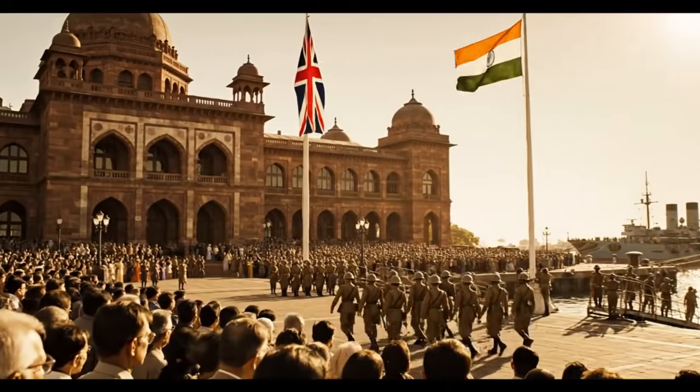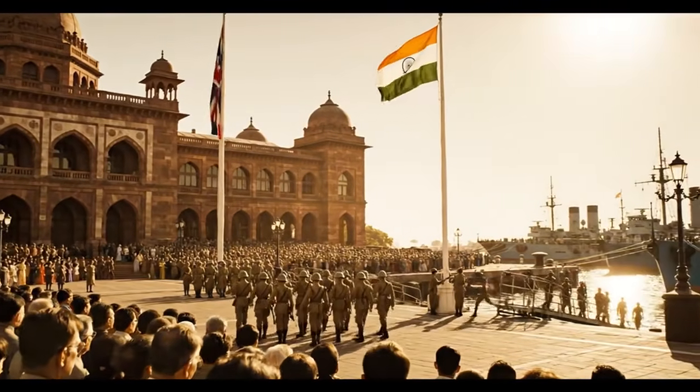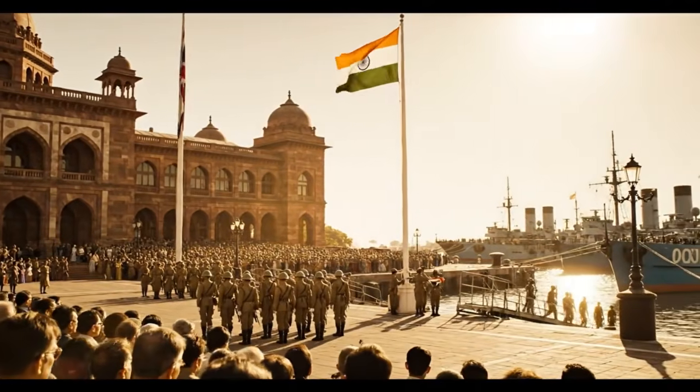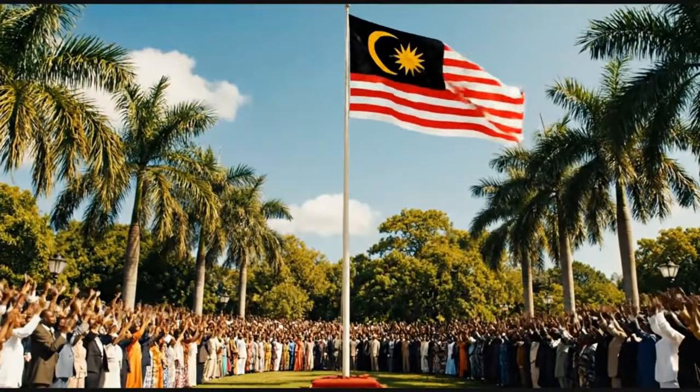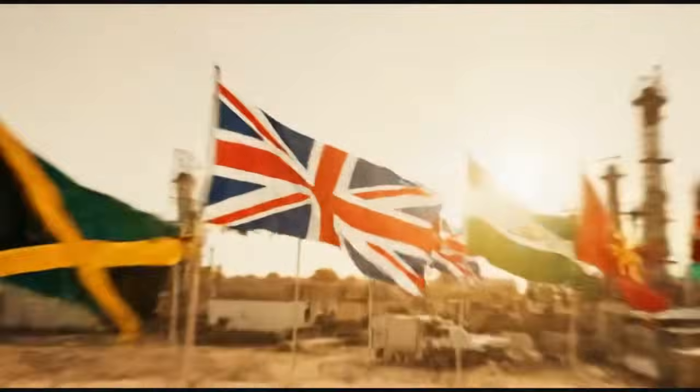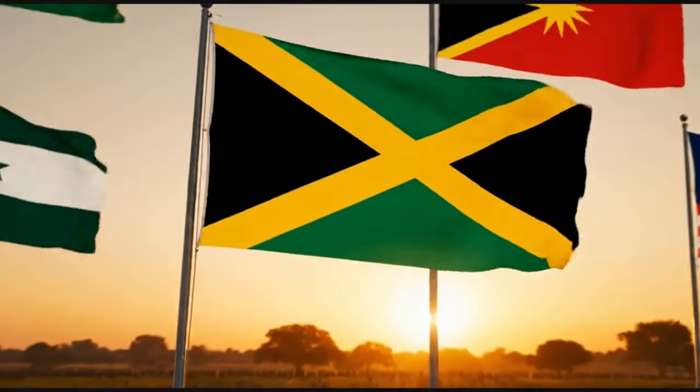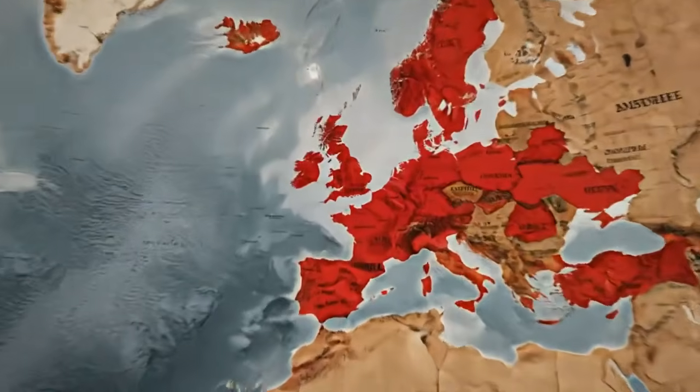India gains independence in 1947. Over the next 2 decades, colony after colony breaks free. The empire that took centuries to build collapses in a single generation.